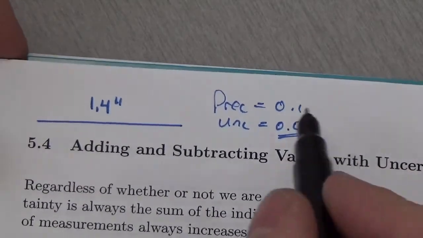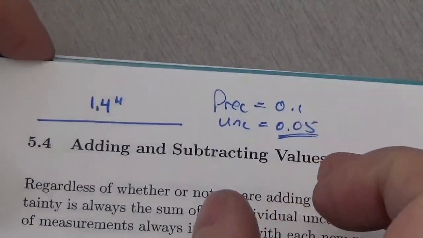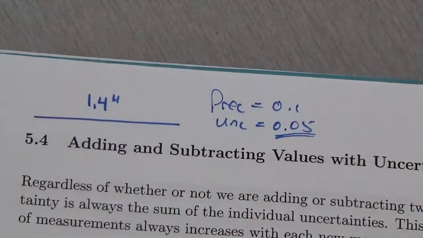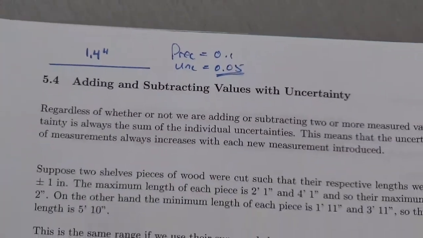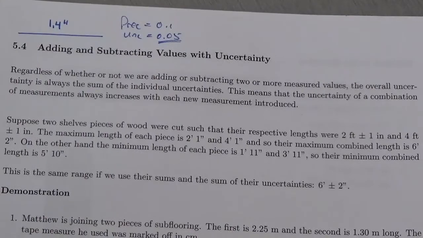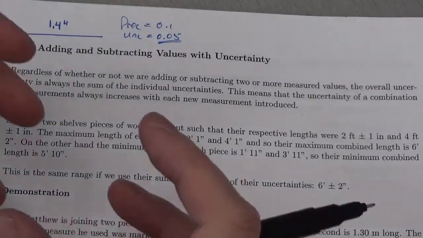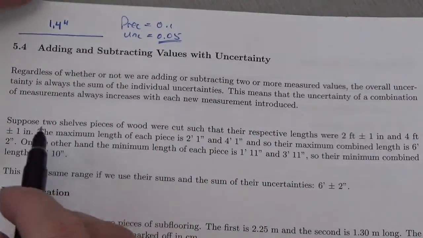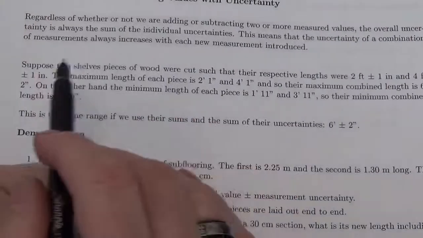And every time I make a measurement, there's going to be this little bit of an error, and they get larger. Whether you're combining your calculations or you're doing subtraction, that little error gets bigger and bigger. So take a look at this example here real quick.